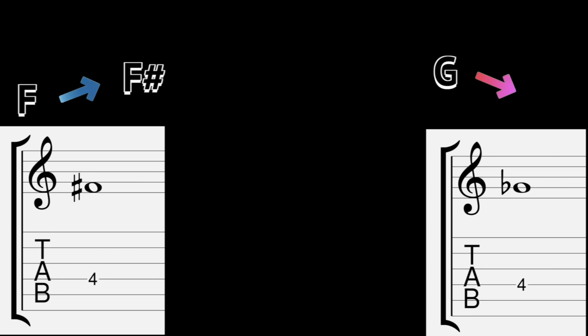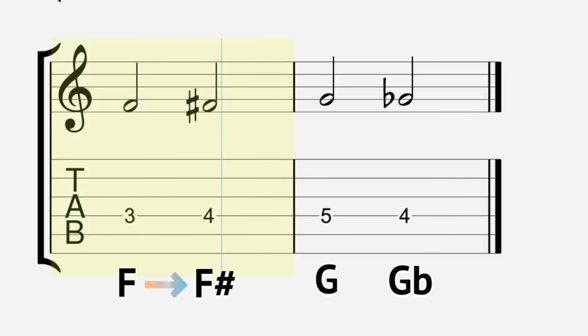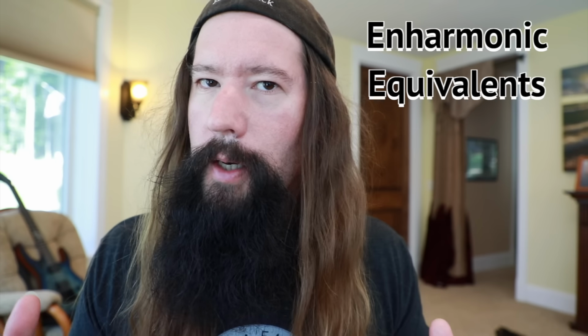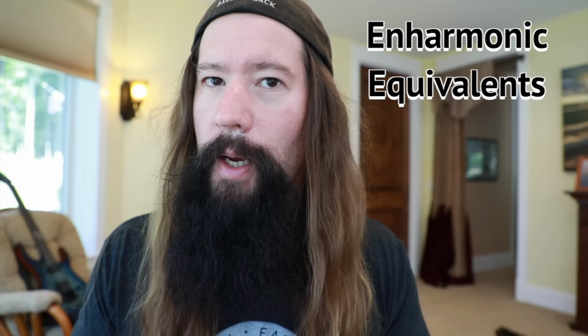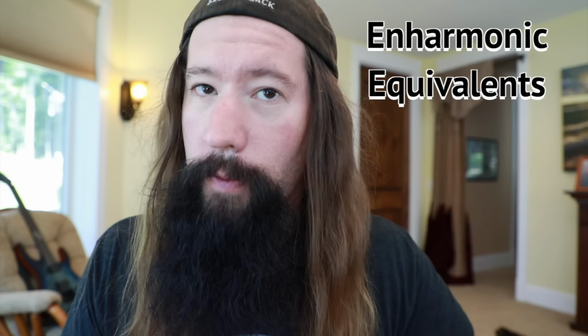Now here's the trick. This F sharp note is the same as G flat. By raising an F, we get F sharp. By lowering a G, we get G flat. Same note, two different ways to label it. Now you can do this with any sharp or flat, and the concept is called enharmonic equivalence.